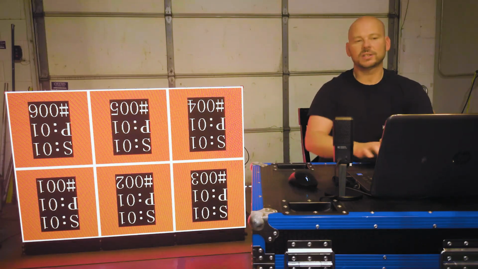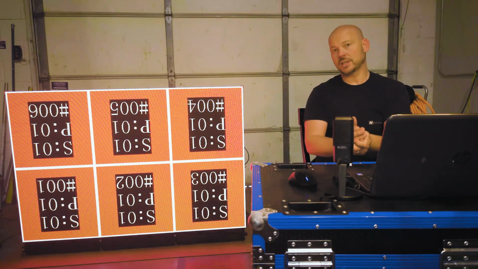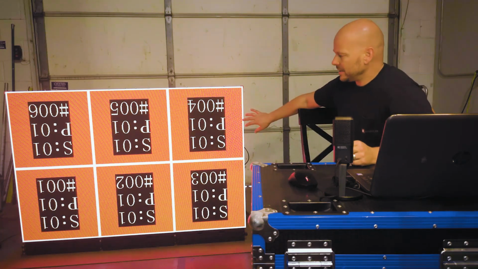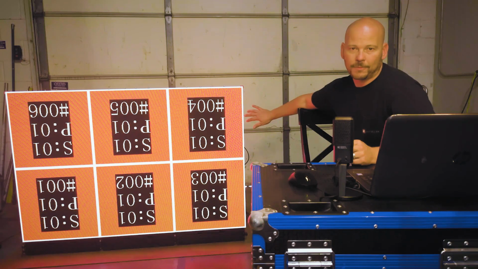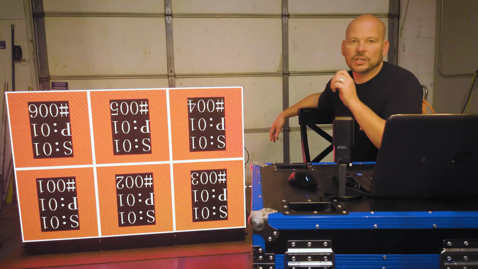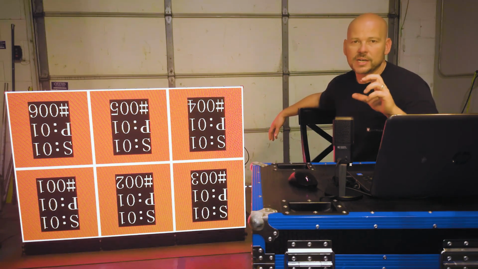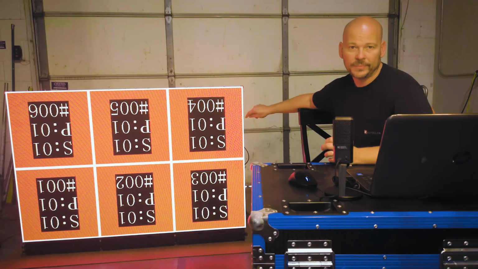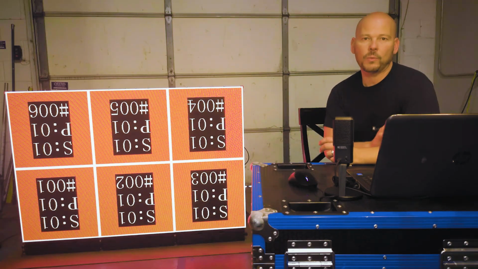When I send red to the wall, something interesting has happened. My mapping has popped up on my wall and red has popped up on the wall. It's really important to note where the red is being generated. In this particular example, I've clicked on screen control and I've told it to send red. That red is actually being generated inside of every panel. It's not being generated from my software.